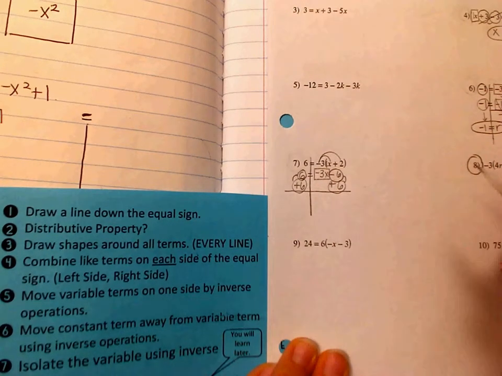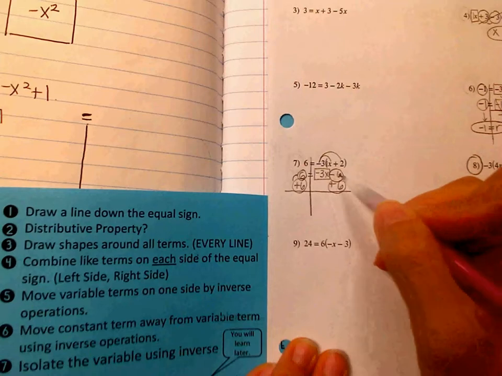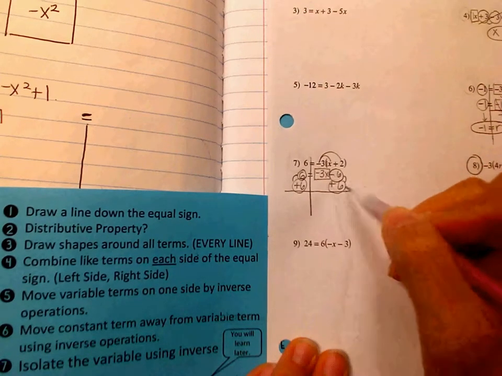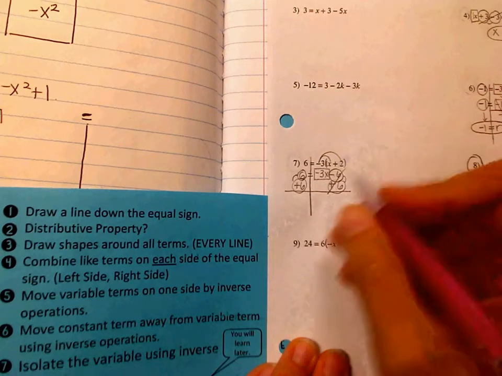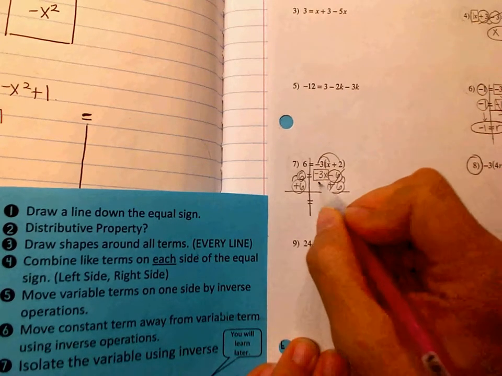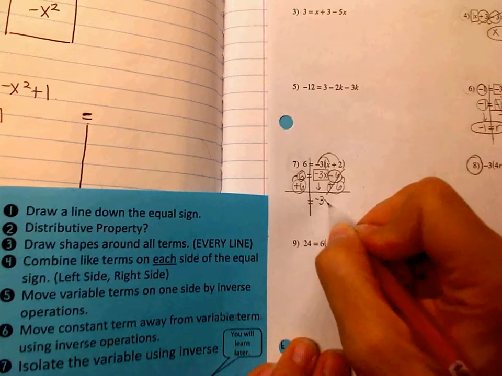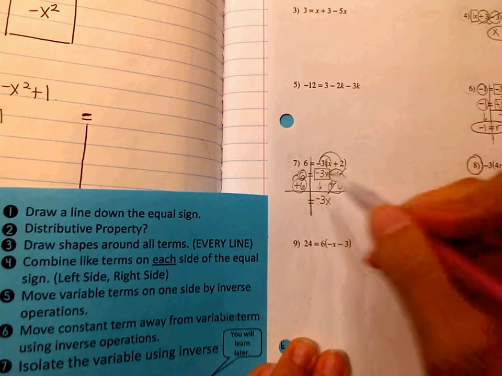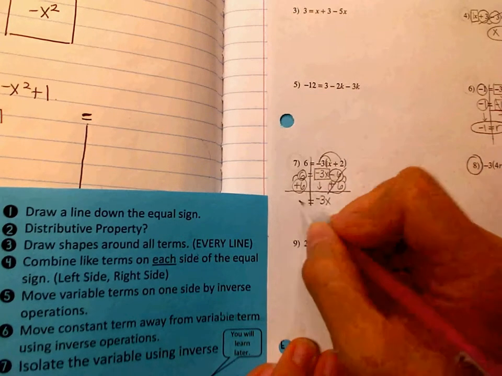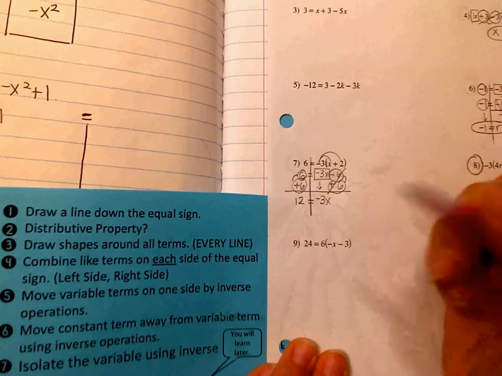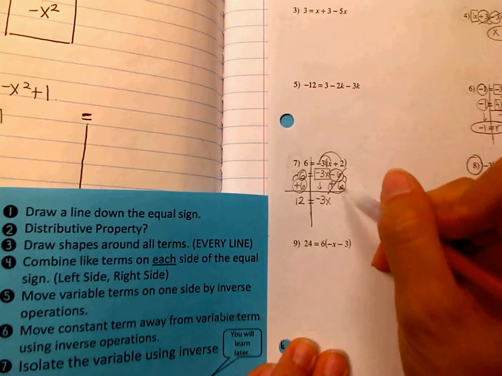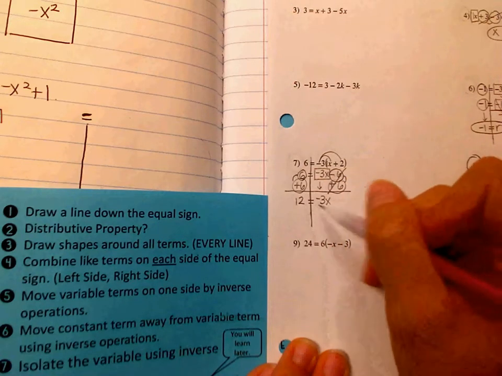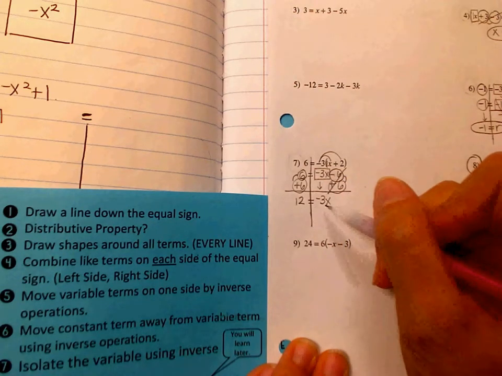So if you look here, we have a negative 6 plus a positive 6. These cancel each other out and become 0. So we don't need that anymore. It's gone. So we remember to rewrite negative 3x. And then over here, a positive 6 and another positive 6 is a positive 12. So we have moved this constant term away from the variable term, and now the variable term is by itself. That's a good sign. Now let's go to step 7.